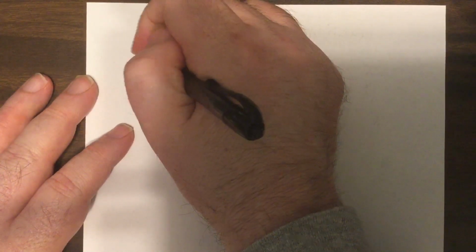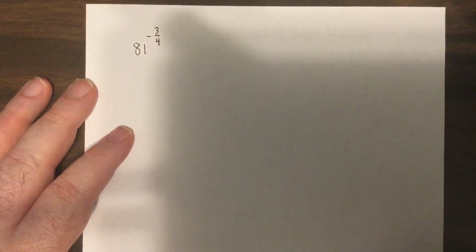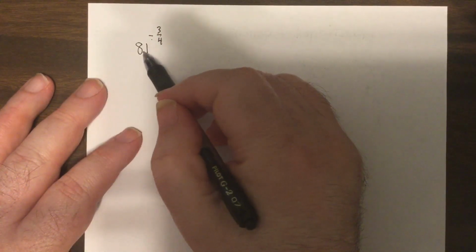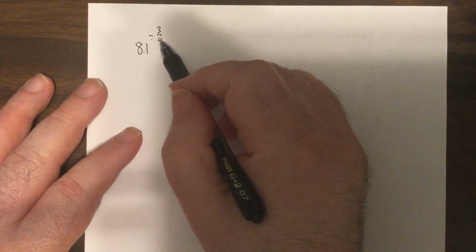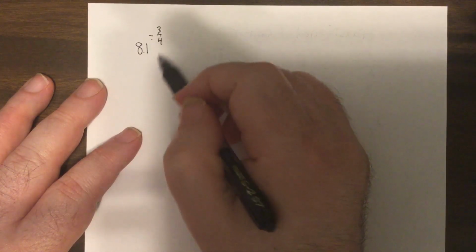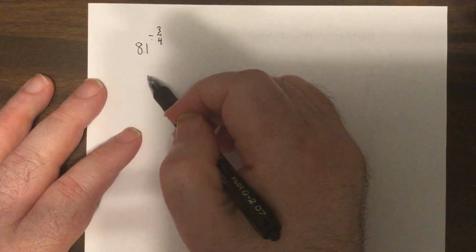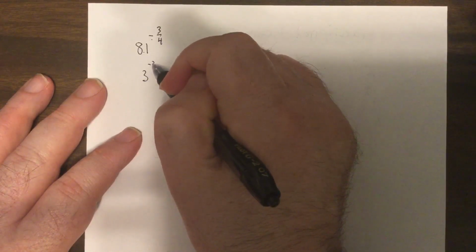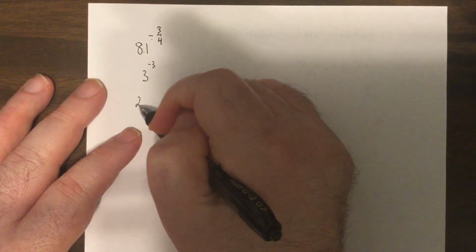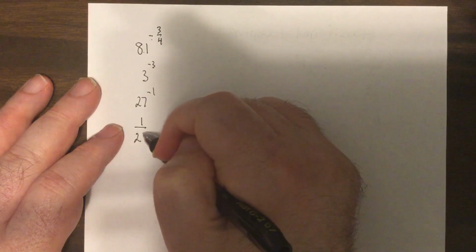So if I had 81 to the negative 3/4, the negative means at some point I have to flip the base. The 3 means at some point I have to cube it. And the 4 means at some point I have to take the 4th root. Now I usually do the radical first because it makes the number smaller. So the 4th root of 81 is 3. 3 cubed is 27. And the negative power means flip it.